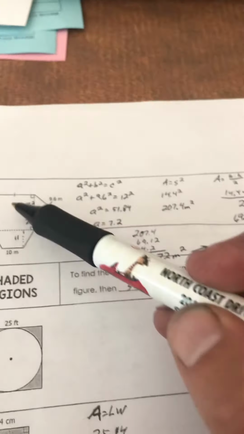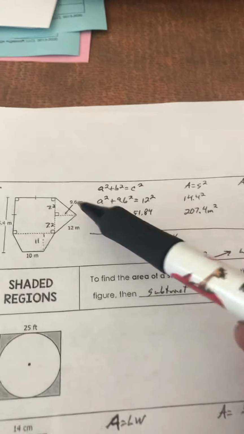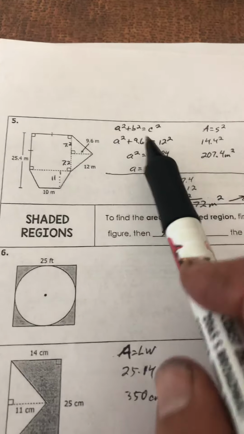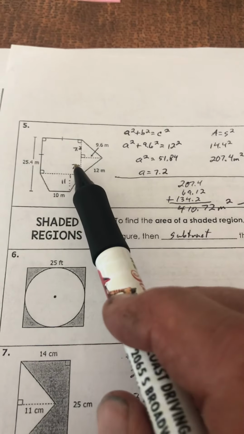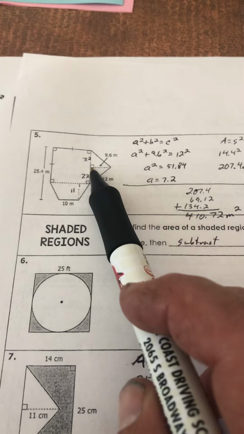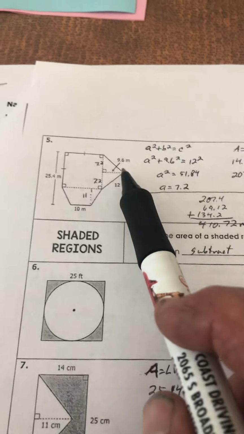Number 5. First of all, I got to figure out the measurement so I could do the square first. I wanted to do the square first just because it seemed like the right thing to do. So the problem was I didn't know this measurement here. One thing I do know is that this triangle, I have this part of the triangle and I have this part of the triangle. It's a right triangle, so guess what?